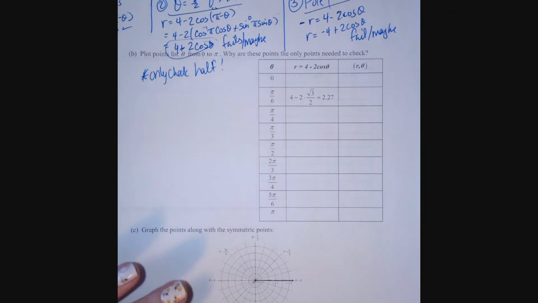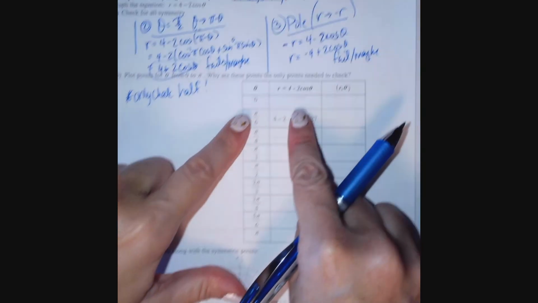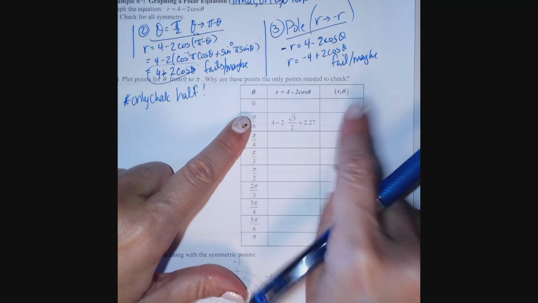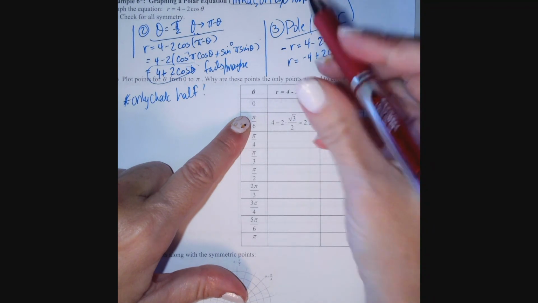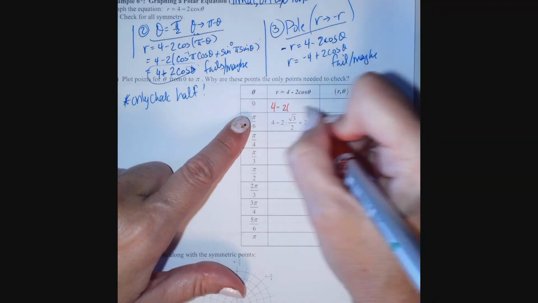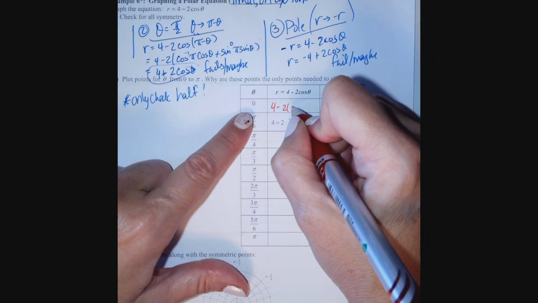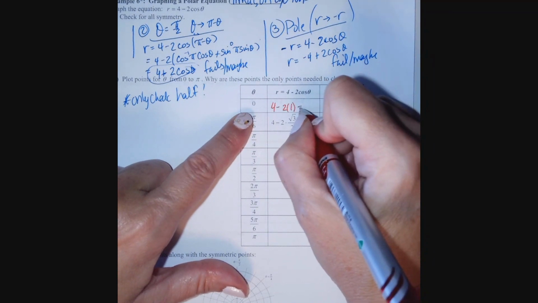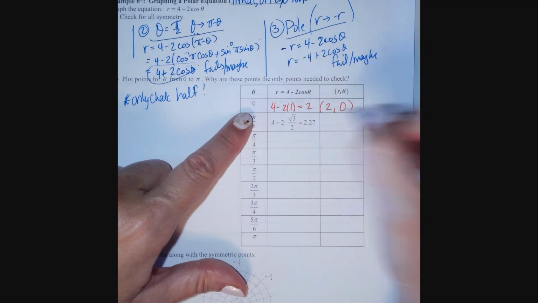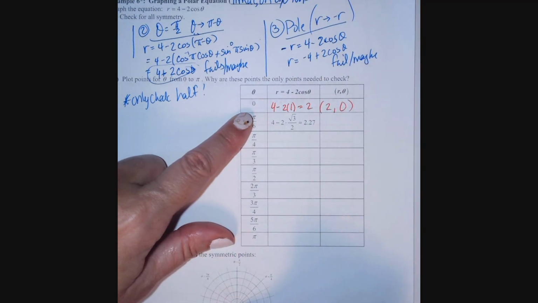Okay, once again, we are taking our angle, plugging it in to find that value and use it to get the polar coordinates that I'm going to graph. So this would be 4 minus 2 times, well, cosine at 0 radians is 1. So that's going to be 2. So r is 2, theta is 0. That's my first point to plot. At 0, I am out here at 2.